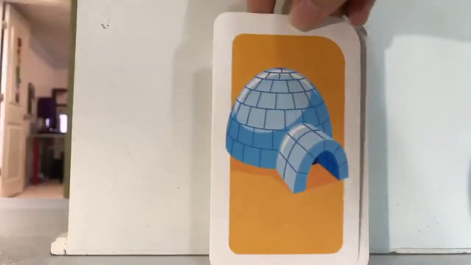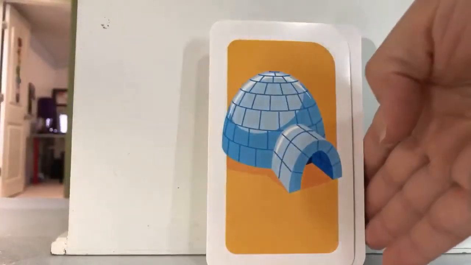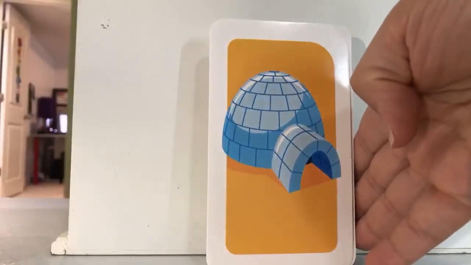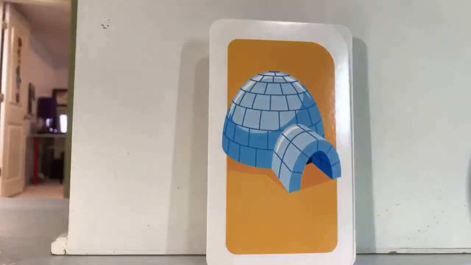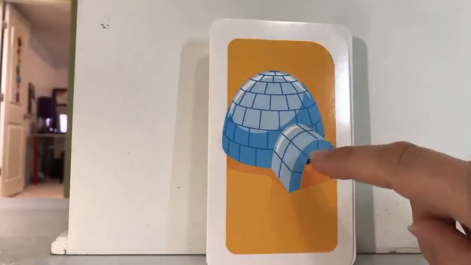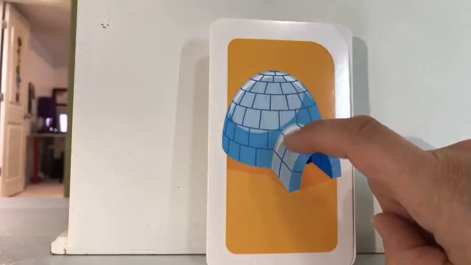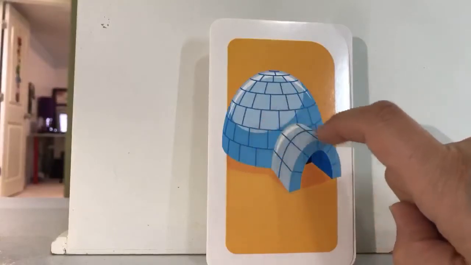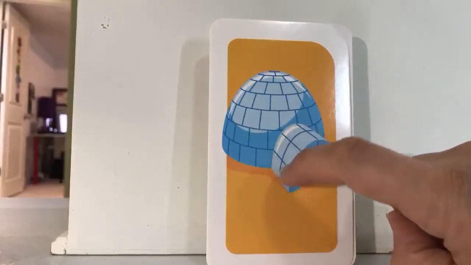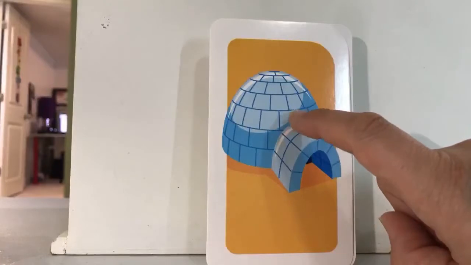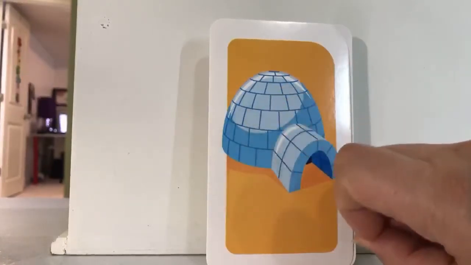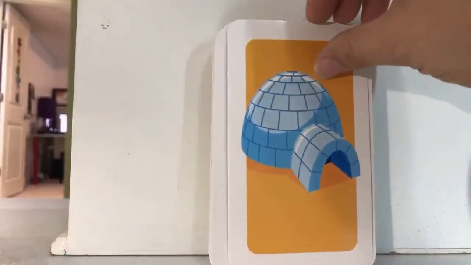Look at the igloo. It is so cute. Igloo is a kind of house or a shelter built out of ice. Cut blocks of ice, cut just so, to form a dome. And there's a little opening too. And the ice, strange as it may be, helps people stay warm when it's very, very cold out.